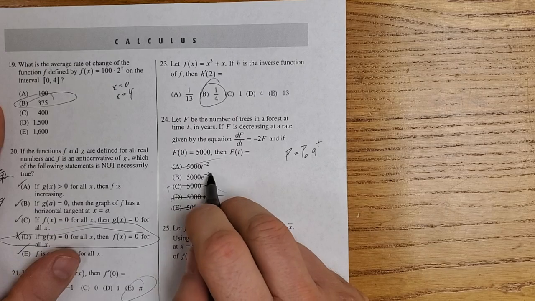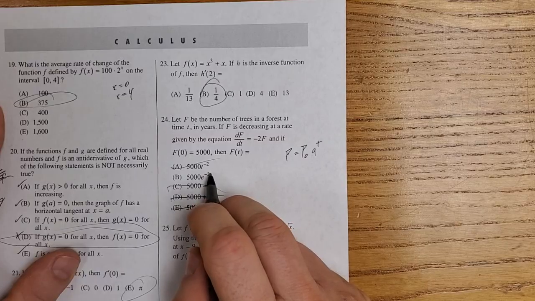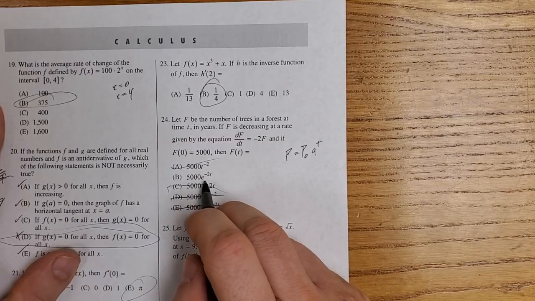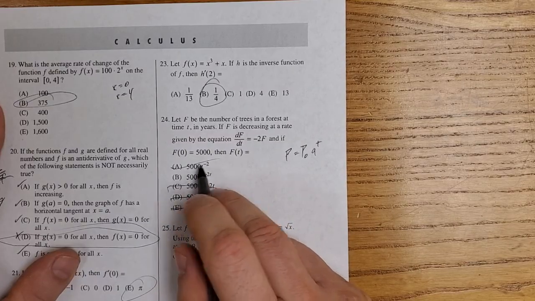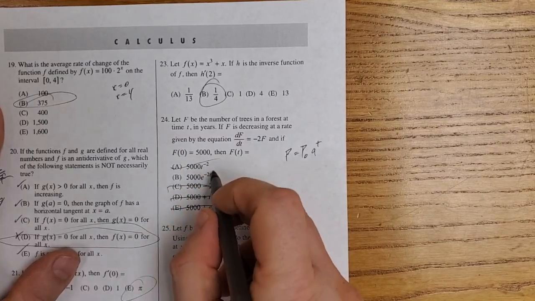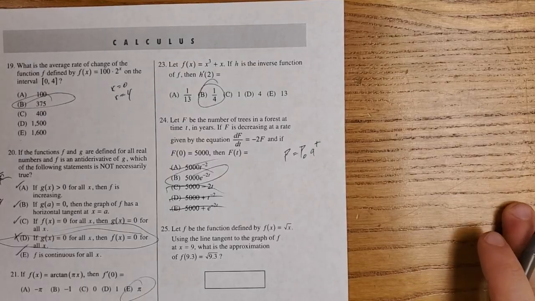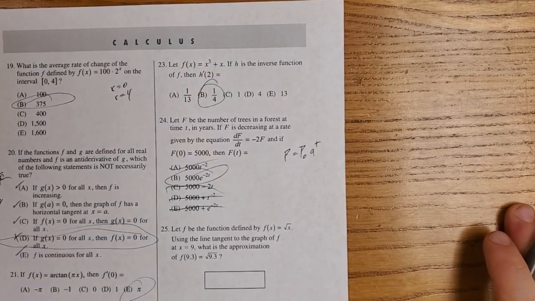Whereas here, if you plug in the 0 for the t, you end up with e to the power of 0, which is just 1. 1 times 5,000, so that fits. At t of 0, the whole thing is 5,000. So that's what we're left with. We can deduce it logically without doing any real math, and that is the answer.